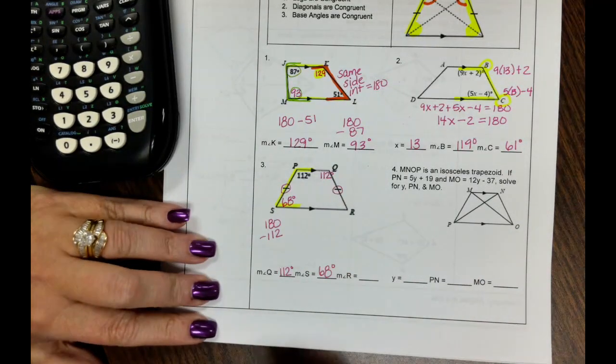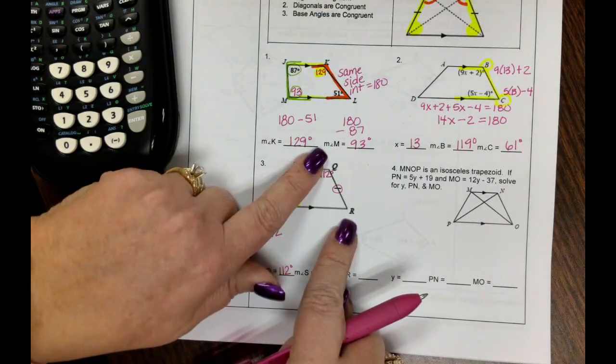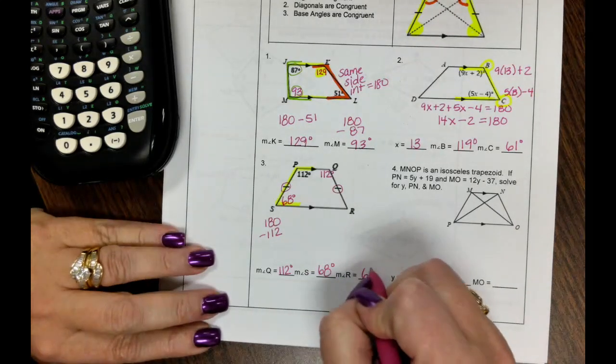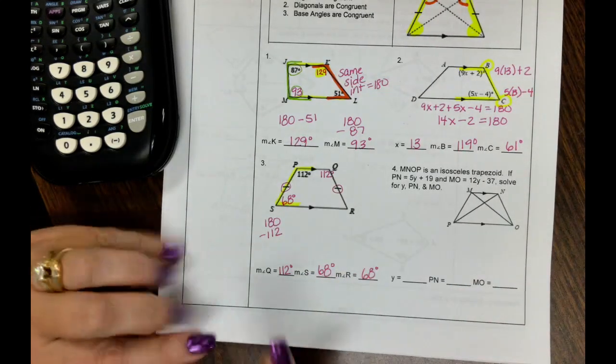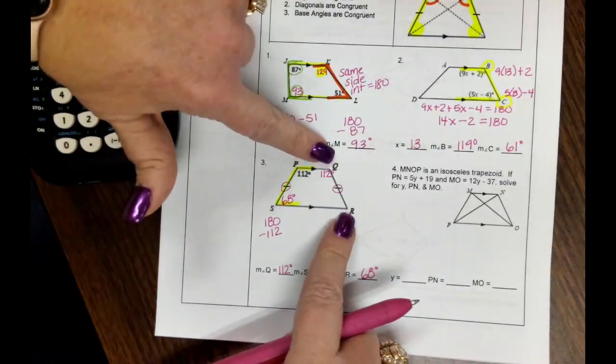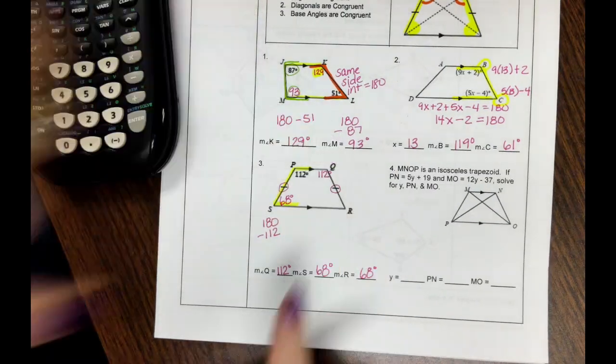Then angle R is either the same as S or it's supplementary to angle Q. Whichever way you want to look at that, you can see that angle R is 68 degrees, because base angles are congruent and same side interior angles are supplementary.